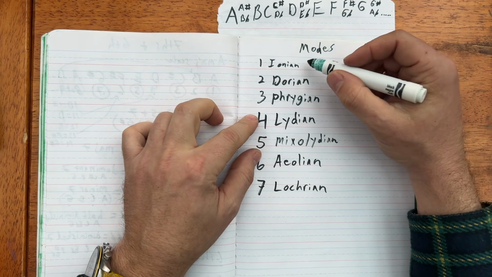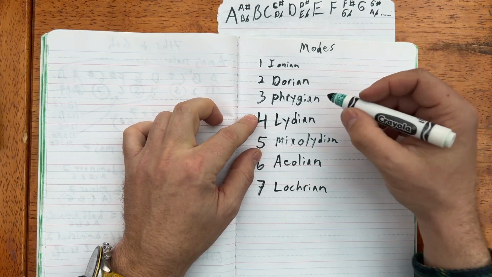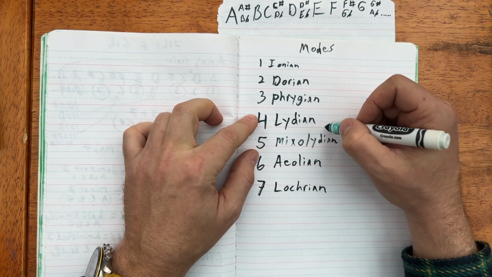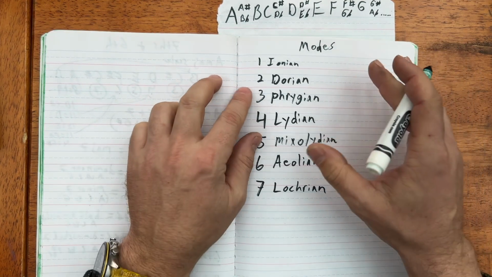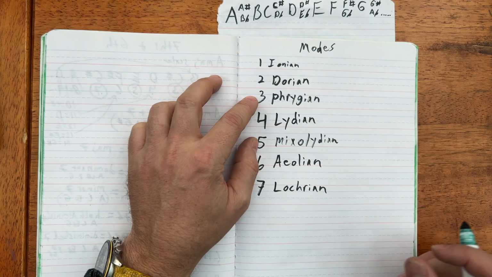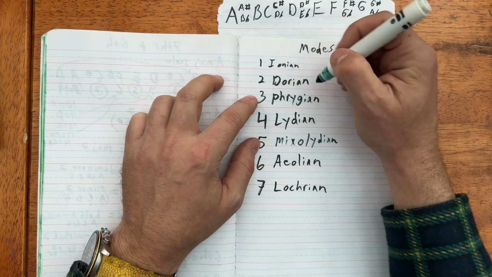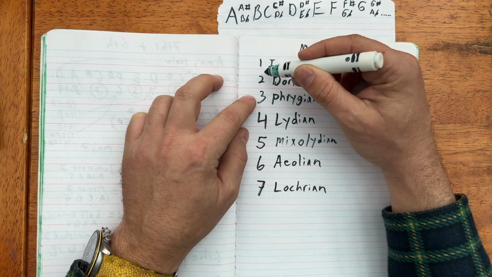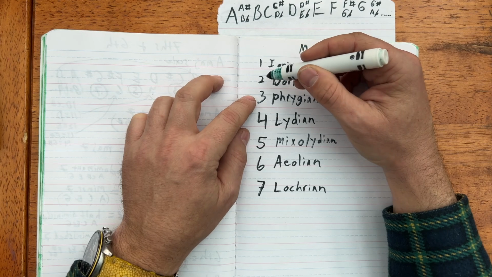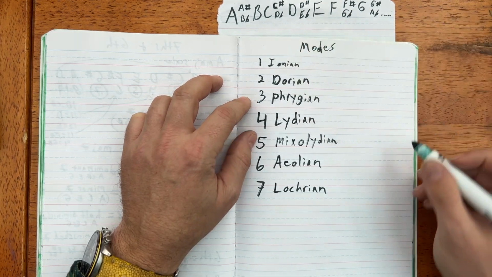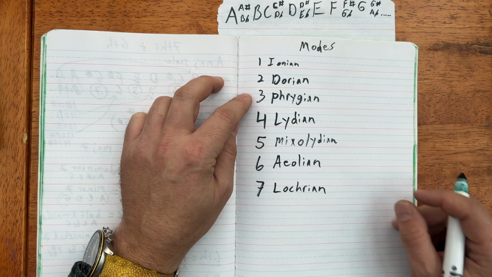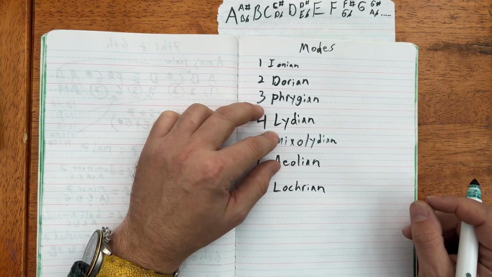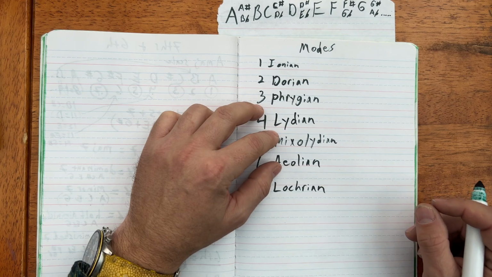So each of these modes has a different characteristic, tonal characteristics, but let's think about what they are first. What else have you noticed that had 7 different things in it? How about a major scale?